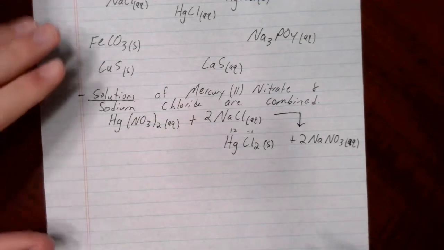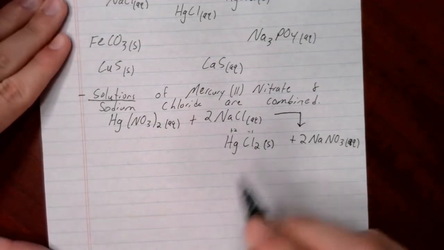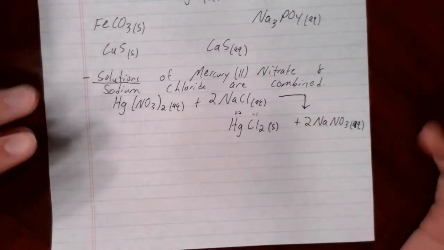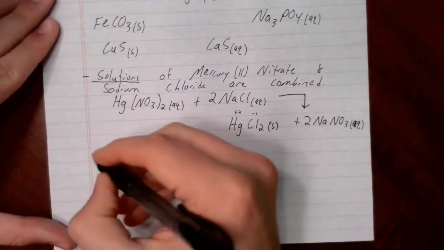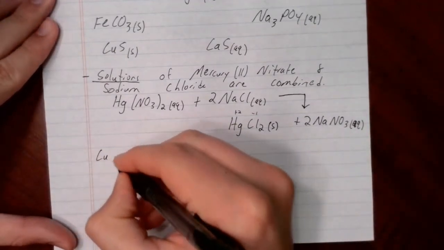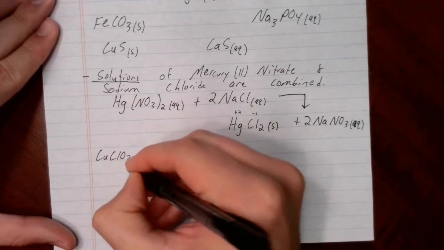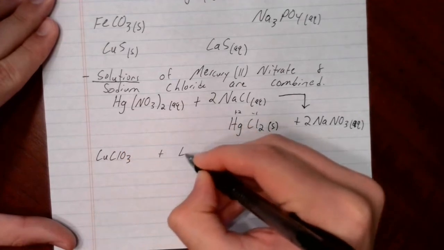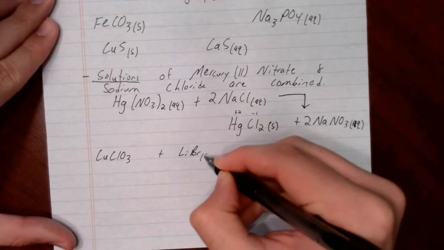So let's look at another one. And I'm going to go ahead and write out the symbols here. Again, this will be presented in a word problem most likely, but we'll go ahead and start off with the symbols here. So I might have CuCl3 plus lithium bromide.